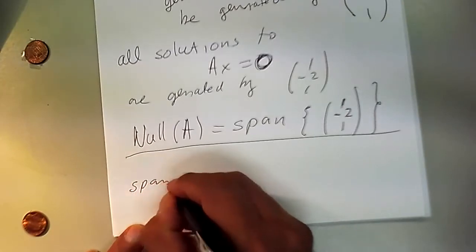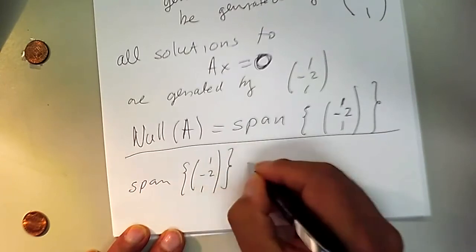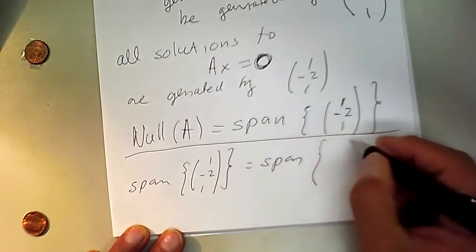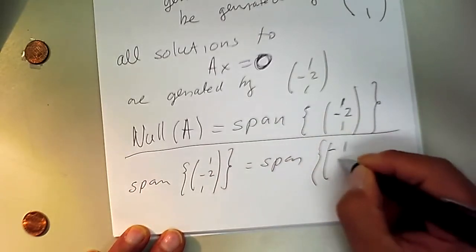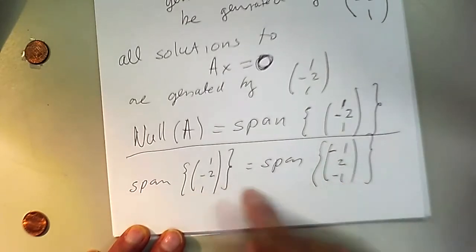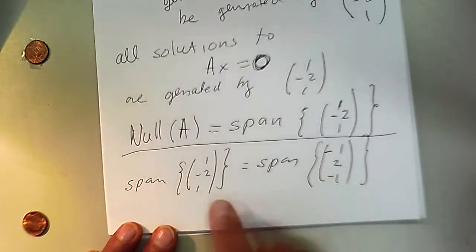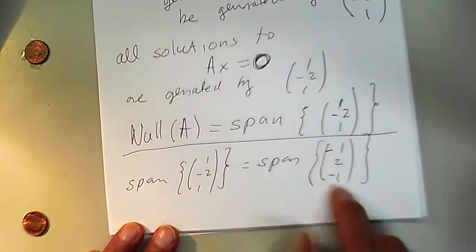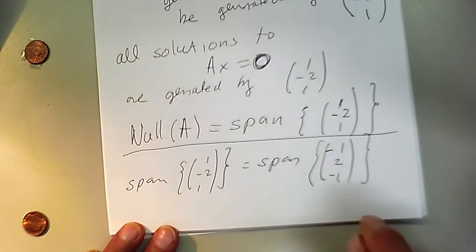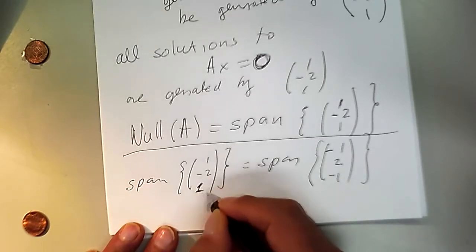So the span of 1, -2, 1 is equal to the span of any other multiple of this guy. So if you put -1, so multiply by -1, or you can multiply by 2. As long as we don't multiply by 0, we're good. So those two spans, so 2 subspaces, are going to be the same. There are too many, and that's why we want to fix one of the variables to be 1.